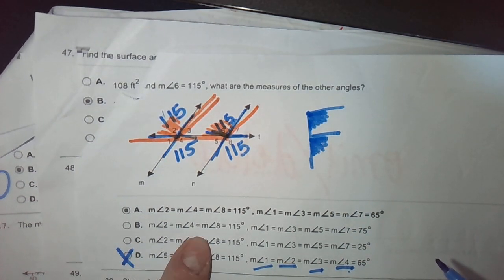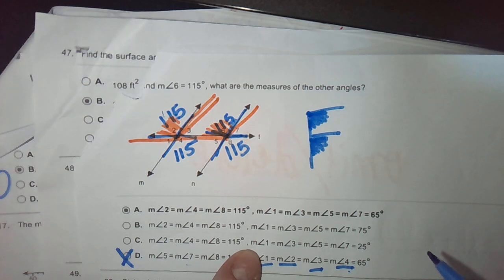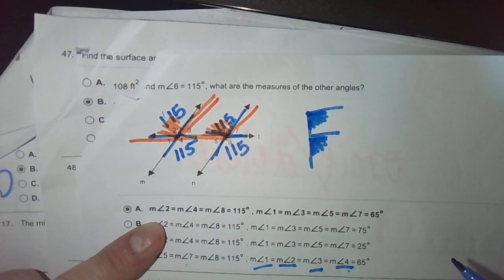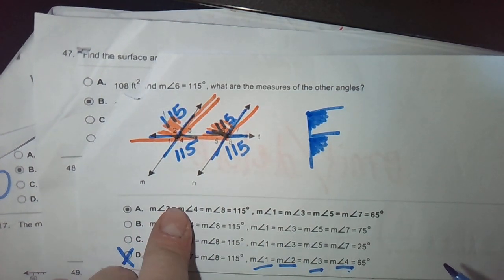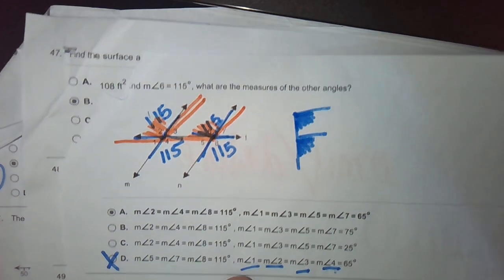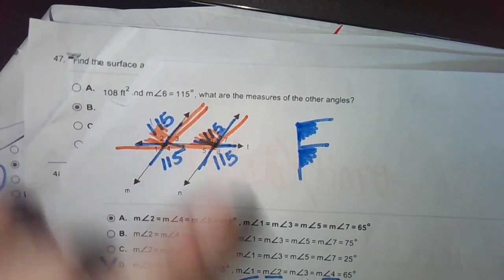C could be right. Okay, we'll check that out. Let's look at B. B could be right. Okay. A could. Okay, and they all could be right. All right. Now let's figure out what these other angles are.